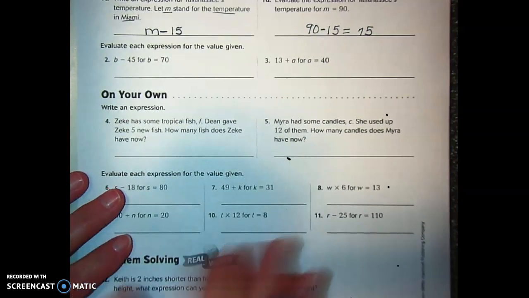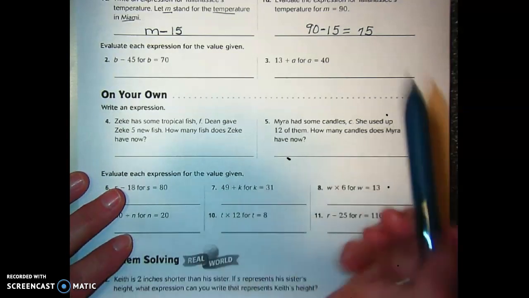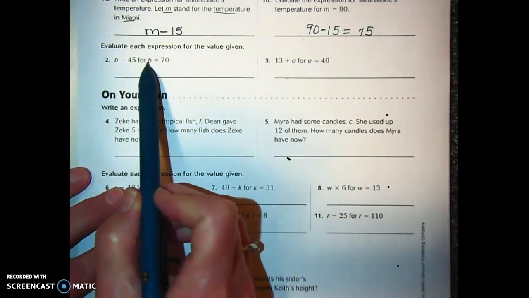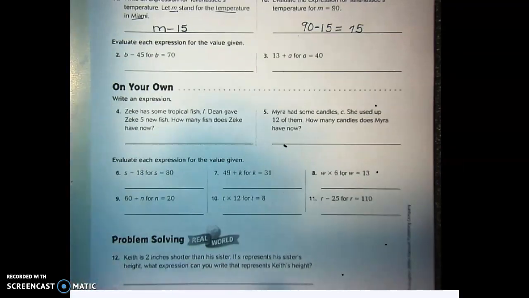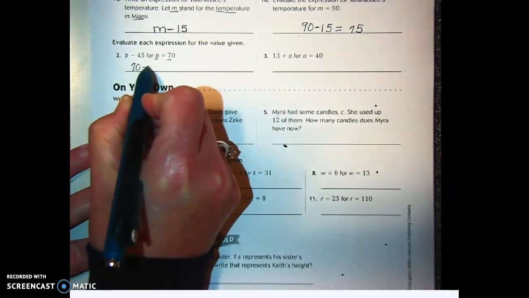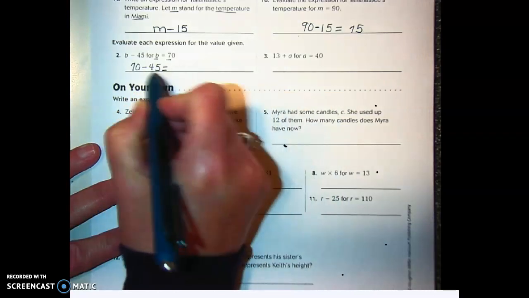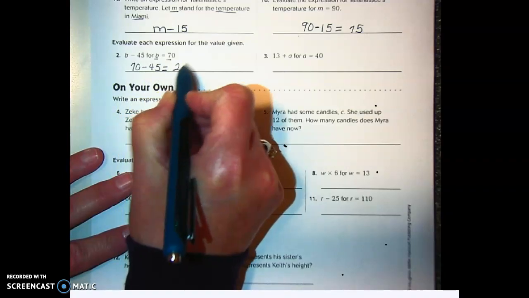Now we're going to look at this last one. It says evaluate each expression for the given, okay, and I want you to write it out like this. B minus 45 for B equals 70. Go ahead and stop your recording and write that expression with the correct number in there and evaluate it. So this expression would have looked something like this. If B is 70, we would have had 70 minus 45 is equal to, and 70 minus 40 is 30, and minus 5 more is 25.